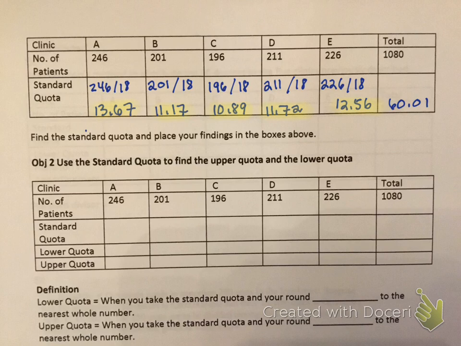Okay, so next objective, we're going to look at the upper quota and the lower quota, because the upper quota or the lower quota is used in different apportionment methods.